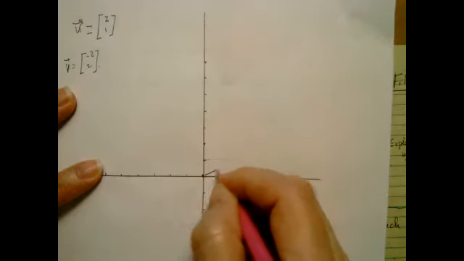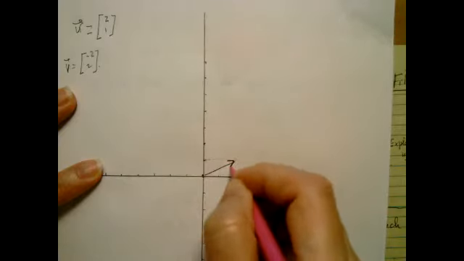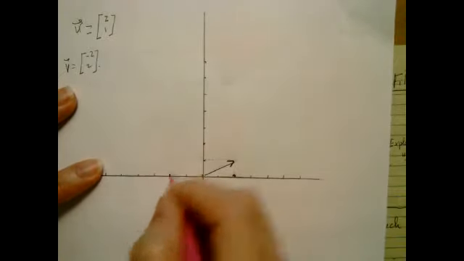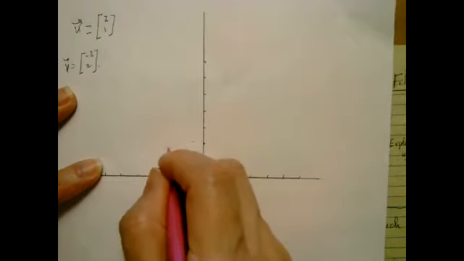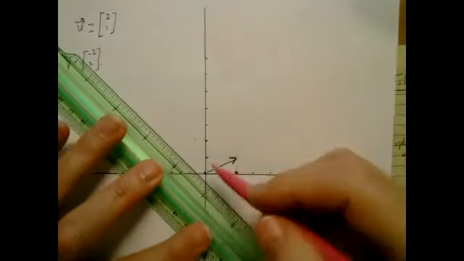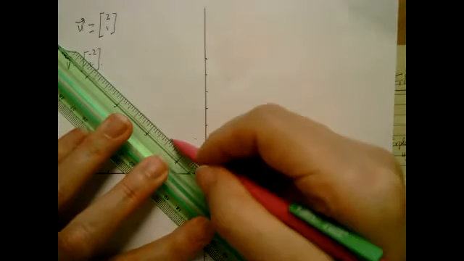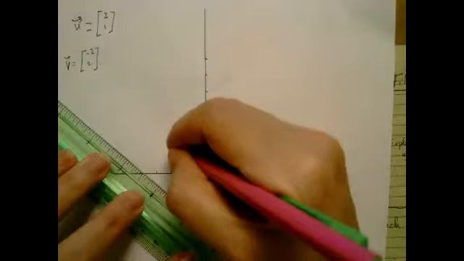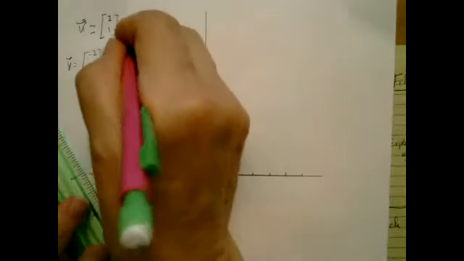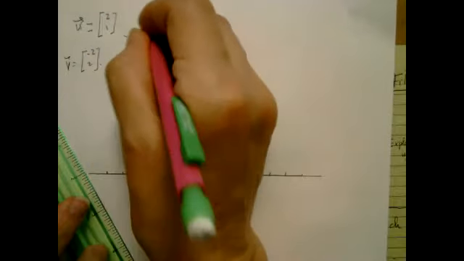So that's 2, 1. This is my U. V is -2, 2. This is my vector V. Let me try to be a little bit exact for once. And then my vector B is 1, 5.